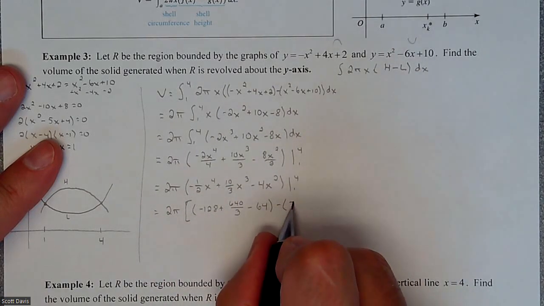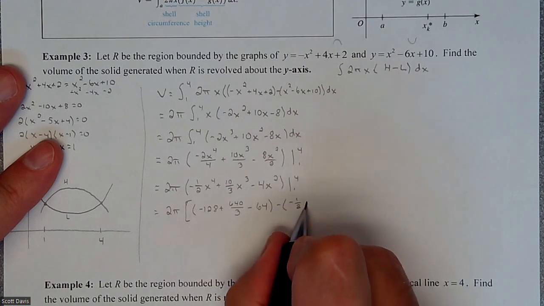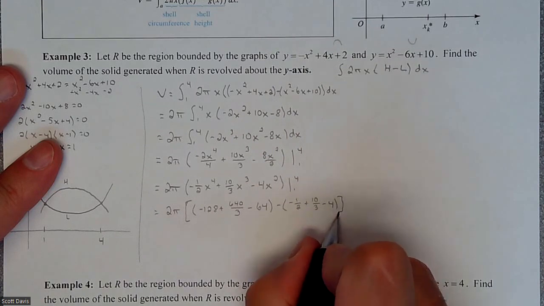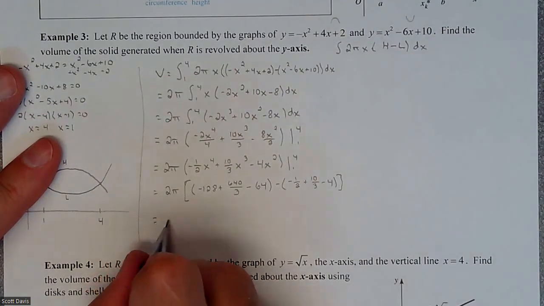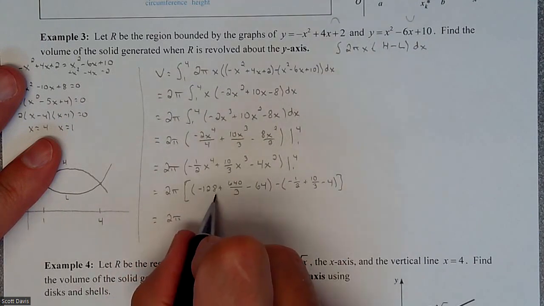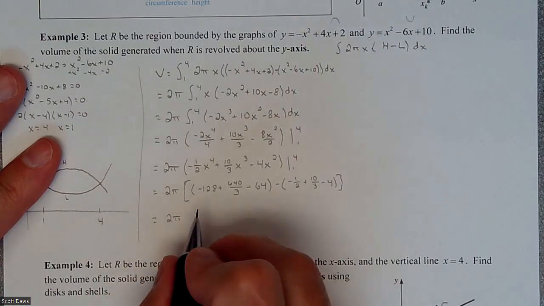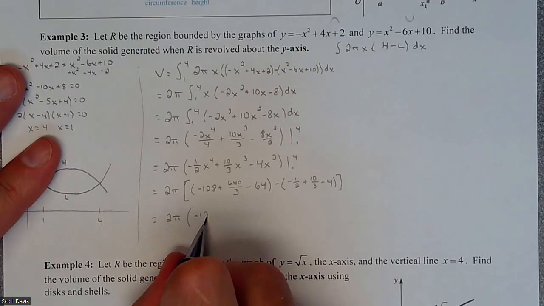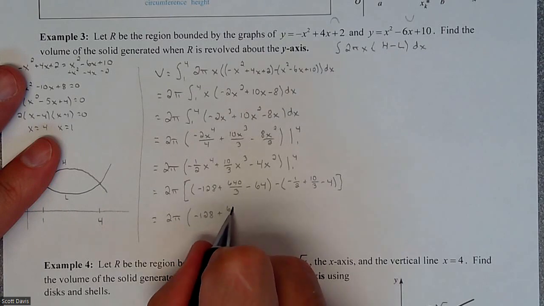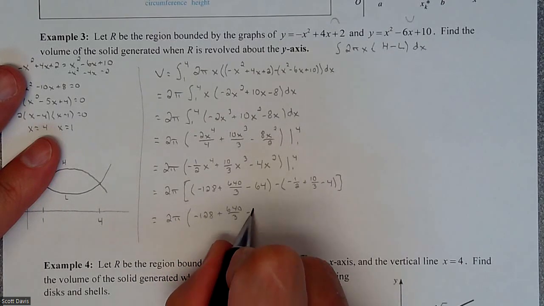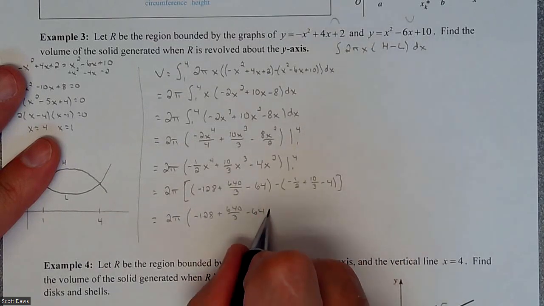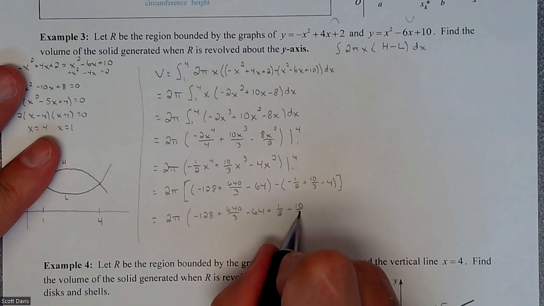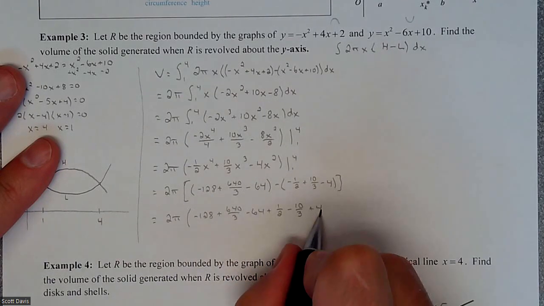So that's going to be a negative 1/2 plus 10 over 3 minus 4. All right, almost. So we have, let's see, we'll have a negative 128 plus a 640 over 3 minus a 64. We'll distribute that in. Plus a half minus a 10/3 plus 4.